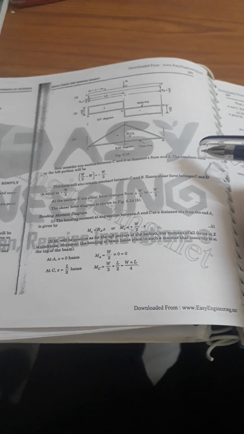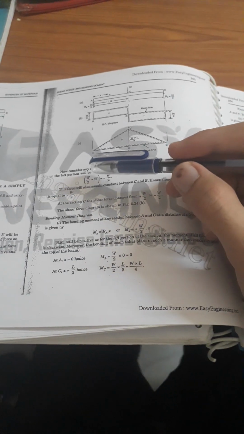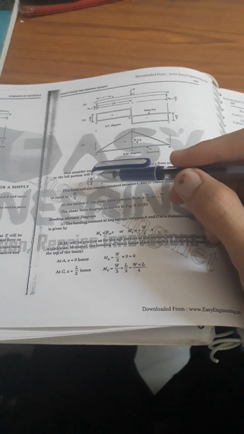The resultant force on the left portion will be equal to W by 2 minus W, which is equal to minus W by 2. This force will remain constant between C and B, hence the shear force between C and B is equal to minus W by 2.